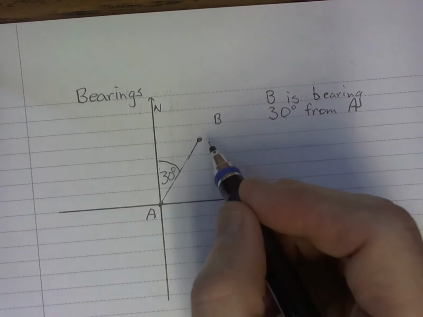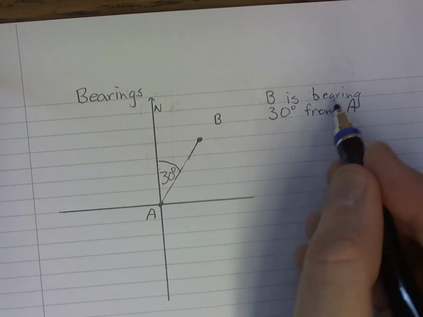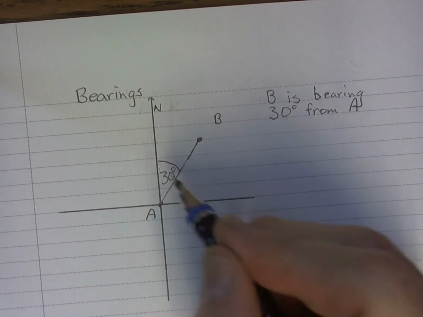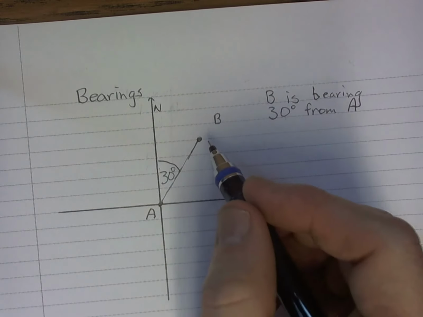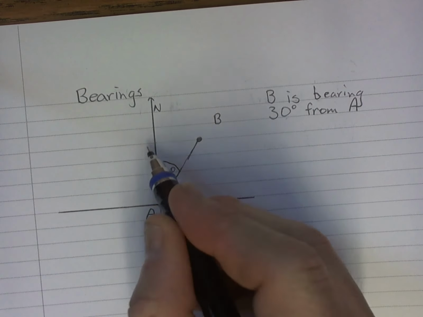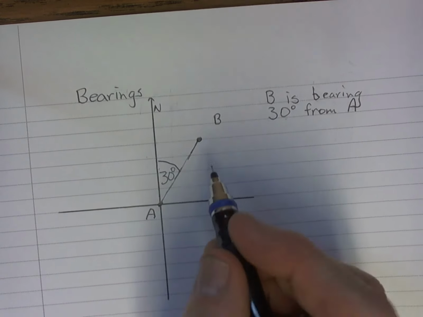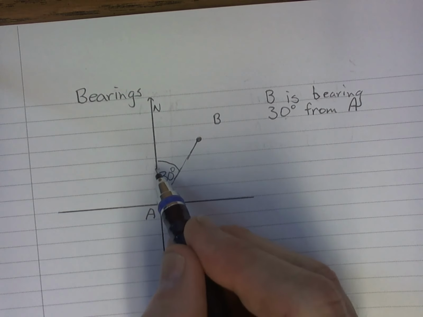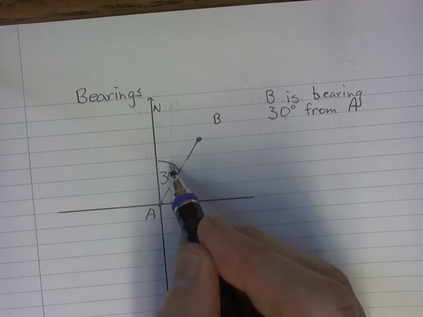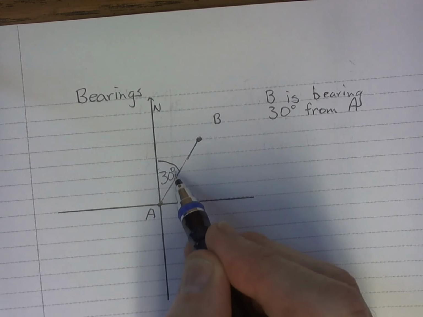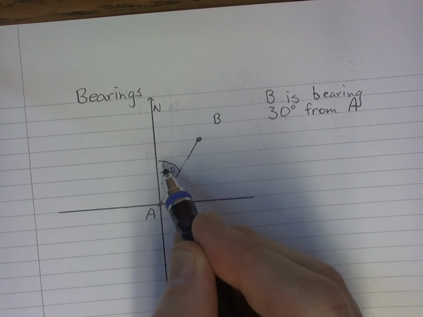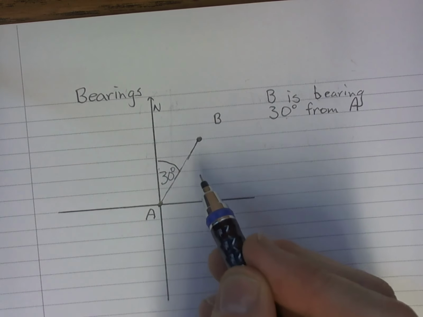That's what it means when we say B is bearing 30 degrees from A. It always is from the north, and it may be a little confusing because notice we're rotating clockwise. With bearings, we rotate clockwise to get positive angles. This is a little different than we're used to.